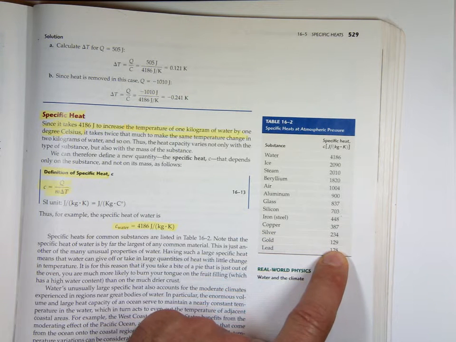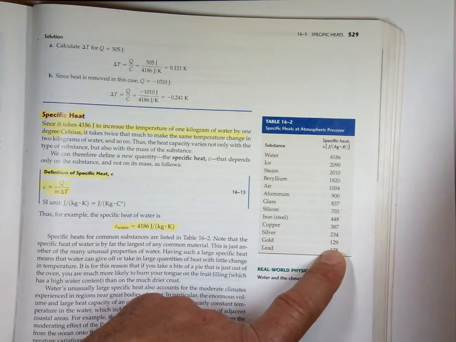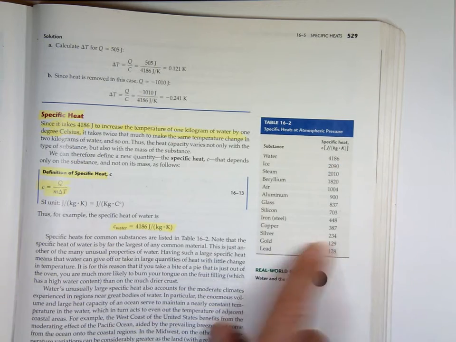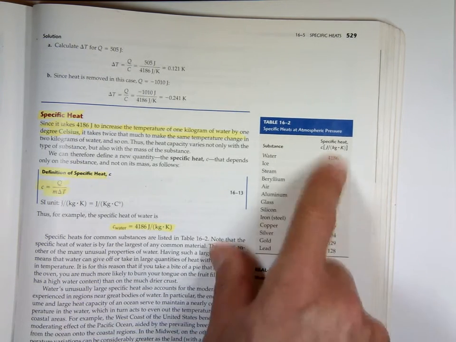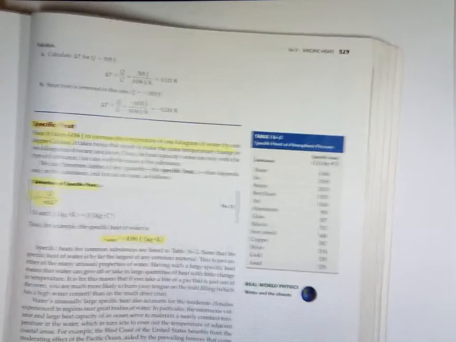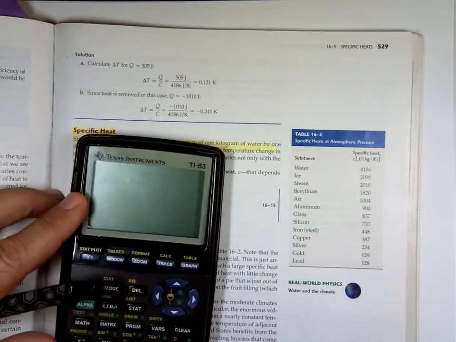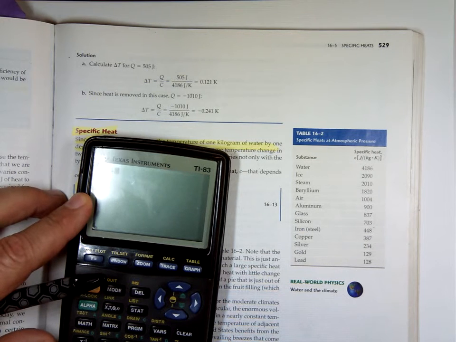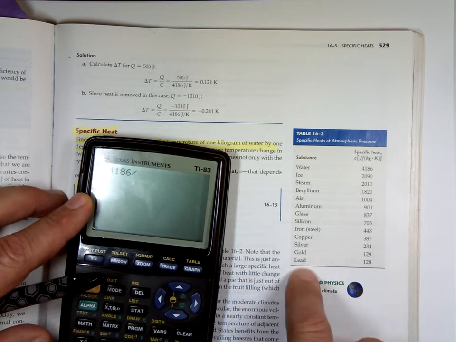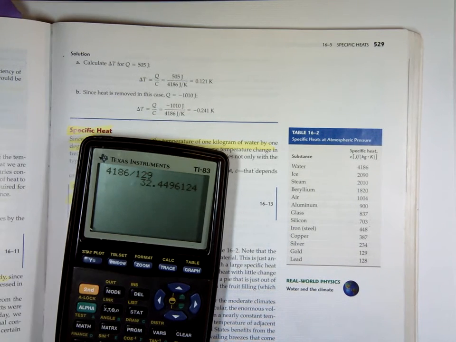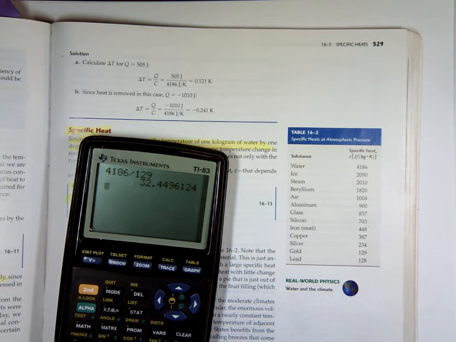On the other hand, gold, 129. If you take 1 kilogram of water, to raise the temperature is 4,186. How many kilograms of gold would you need to raise the temperature by the same amount? Where's my calculator? I'll take 4,186 divided by 129. That's the same as raising the temperature of almost 32.5 kilograms of gold by 1 degree.